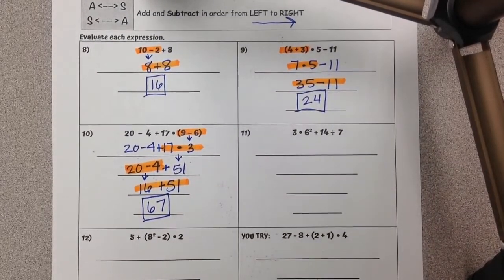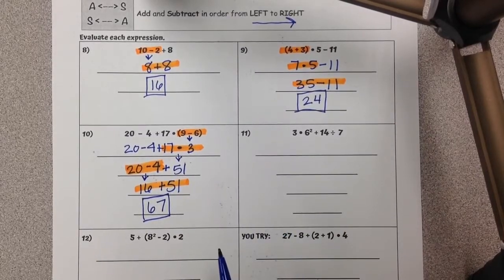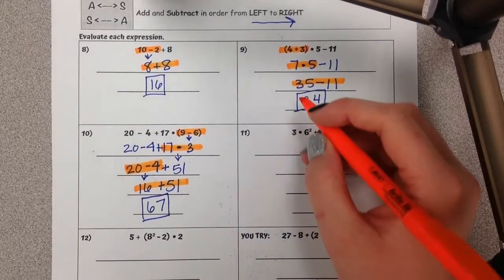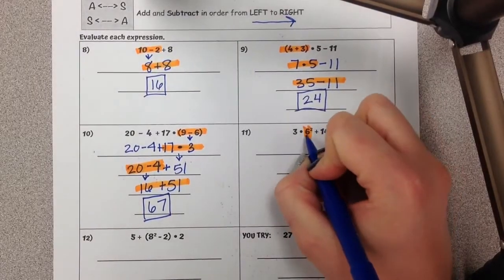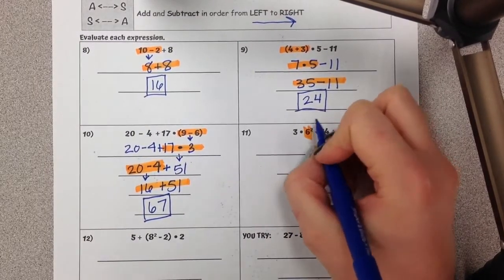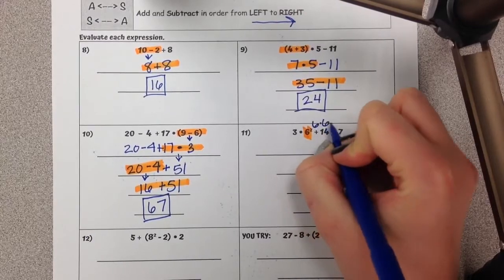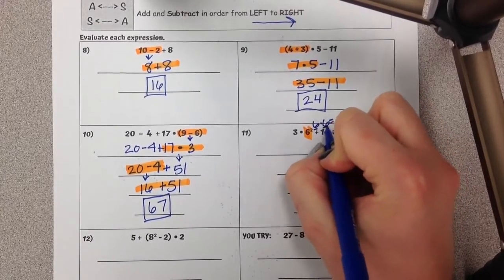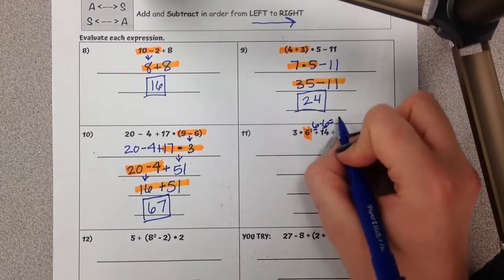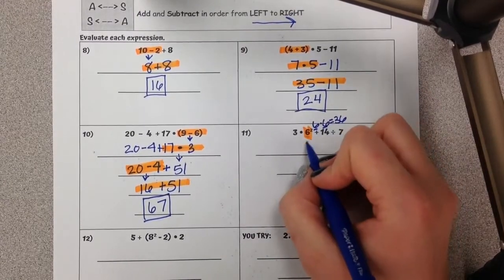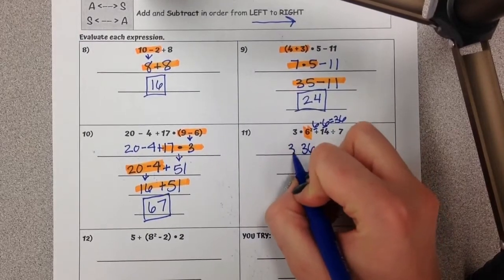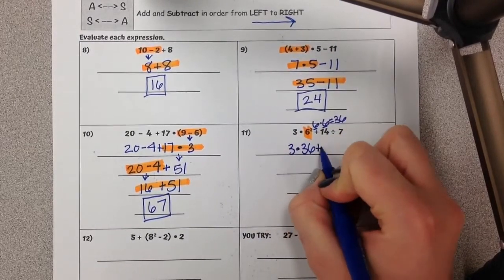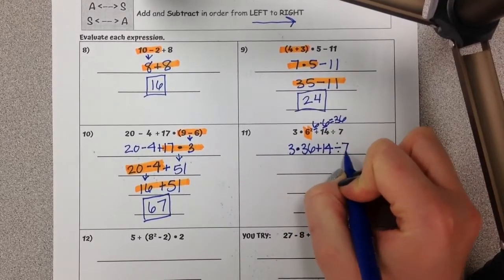Number 11, I don't have any parentheses, so I'm going to move on to exponents. I have 6 squared, or 6 to the second power. I would write down your work so you don't make the mistake of doing 6 times 2 equals 12. So I'm going to write 6 times 6 because it's 6 multiplied by itself 2 times. So 6 times 6 equals 36. I'm going to copy that down, everything else exactly the same: 3 times 36 plus 14 divided by 7.